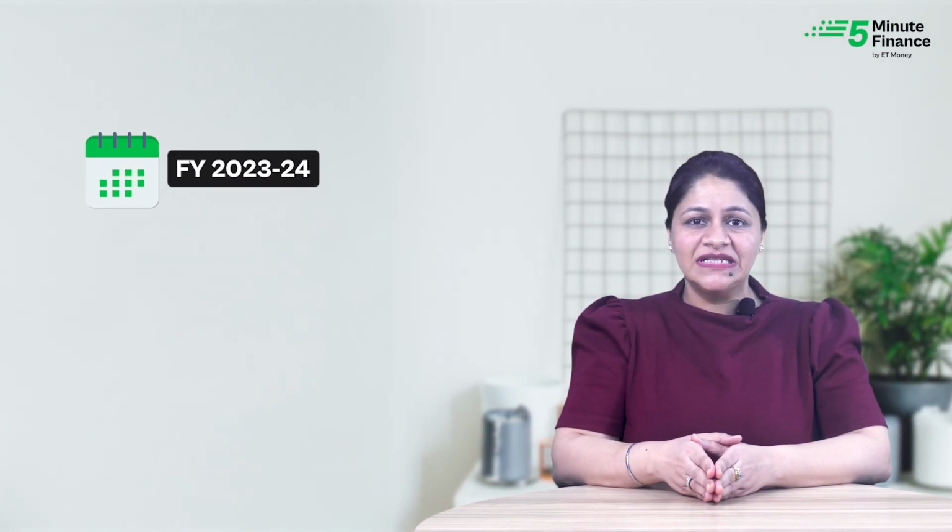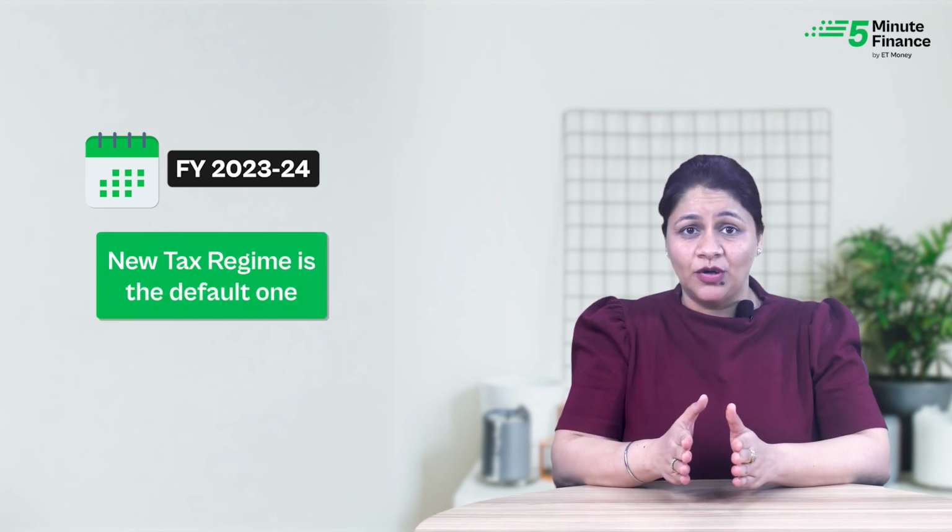Before we look at the slab rates, you must know from financial year 2023-24 onwards, the new tax regime is the default one, which means if you want to select the old tax regime, you'll have to explicitly mention it to your employer. Otherwise, your employer will deduct taxes on your salary as per the new tax regime.